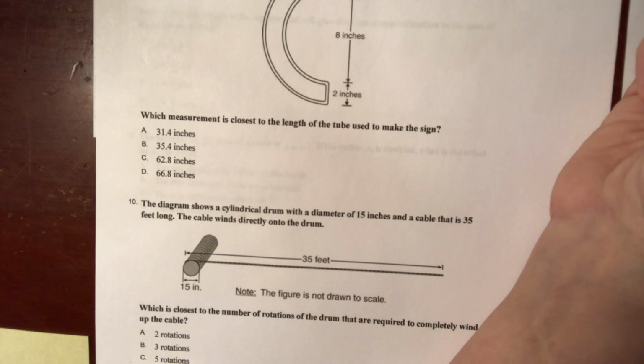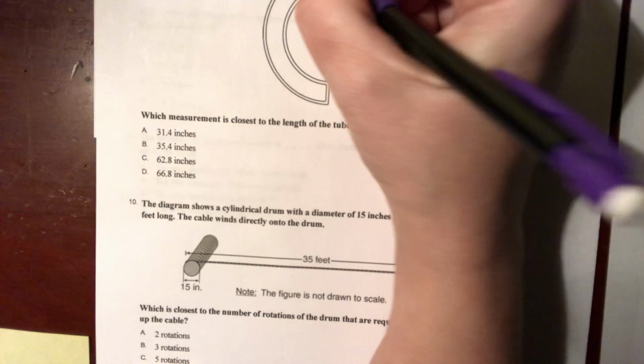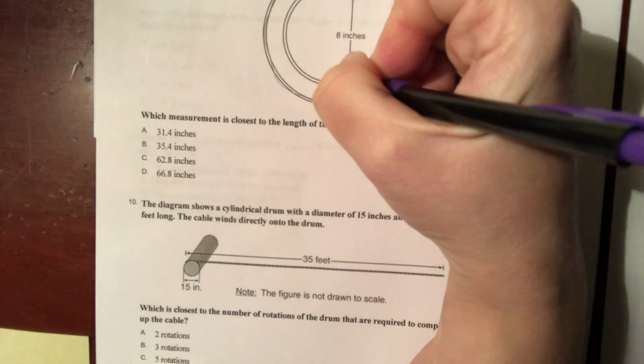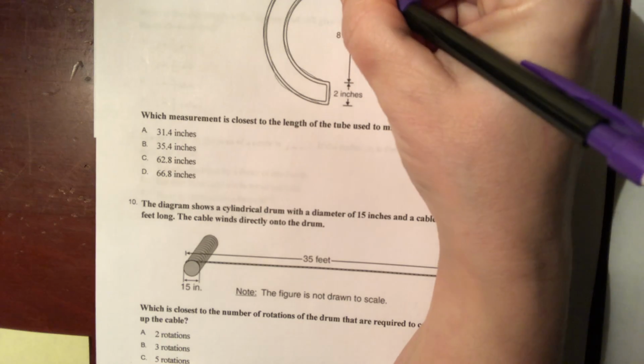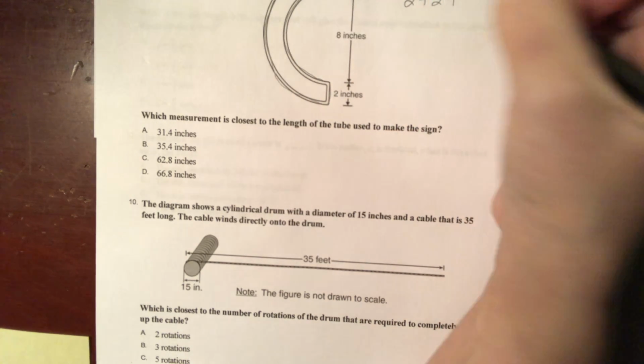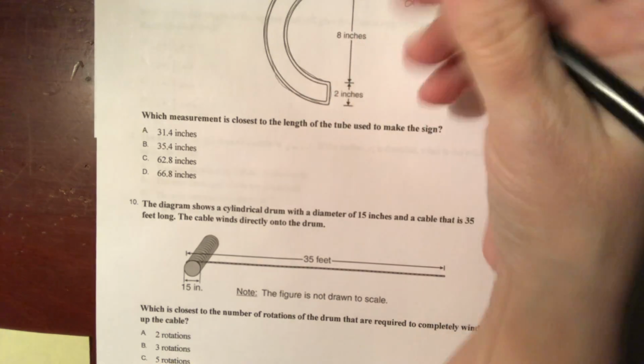Which measurement is closest to the length of the tube used to make the sign? So I guess we're looking for this. So we know we have 2 inches plus 2 inches plus this.